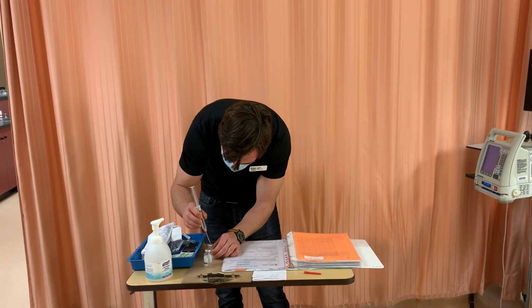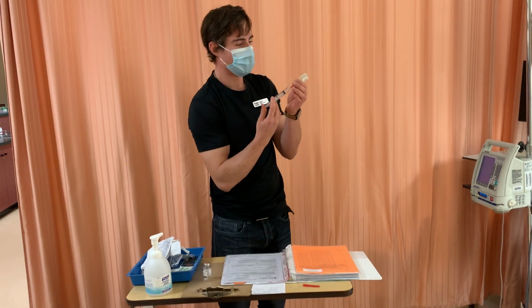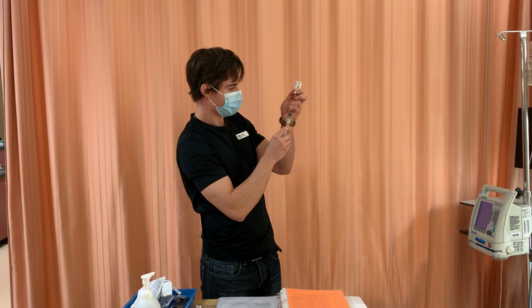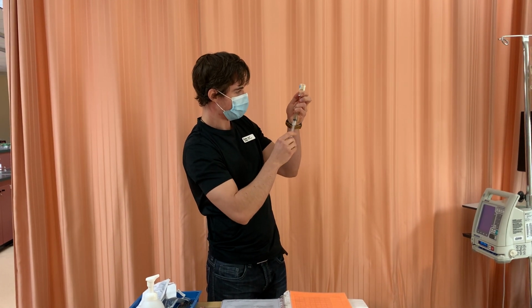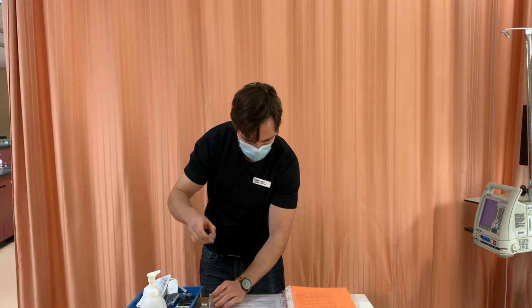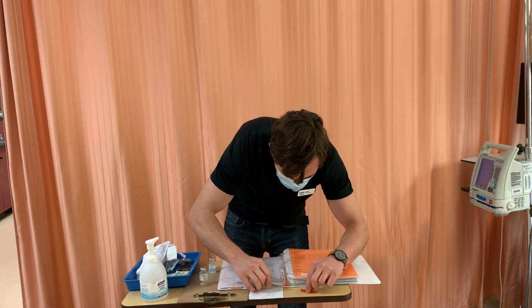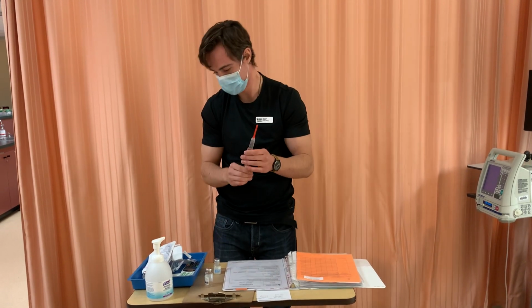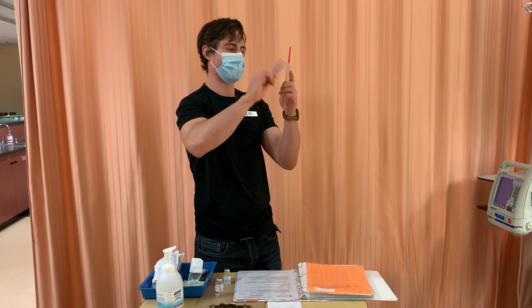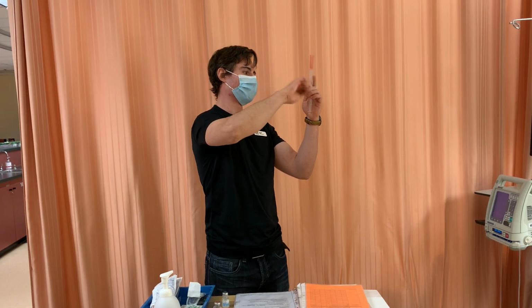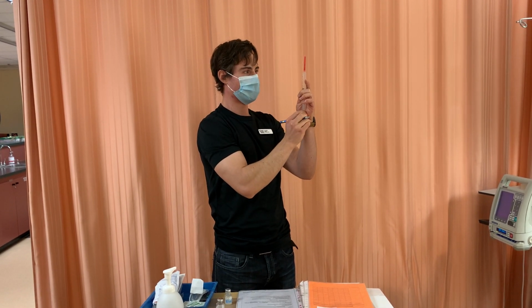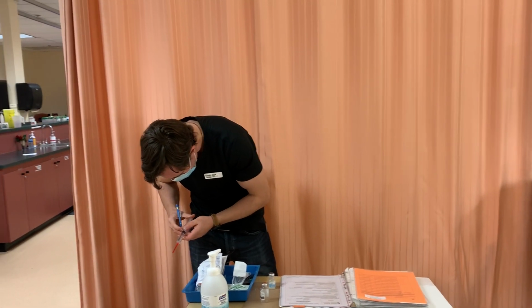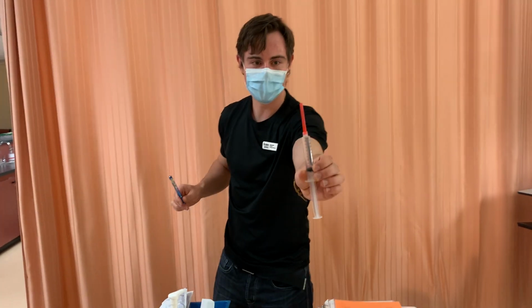So I'm going to inject, pull out a little bit extra, do the scoop method. I'm going to clean this one again because it's been standing there for a while. Make sure there's no bubbles in there. I'm going to go over the sink and get out the excess. So I do have 10 there.